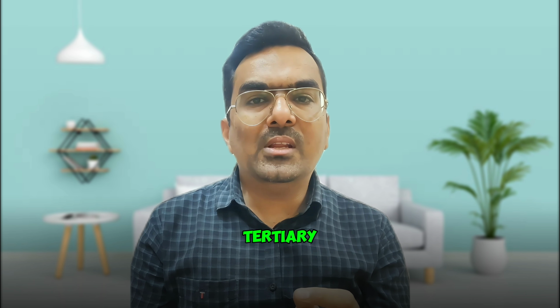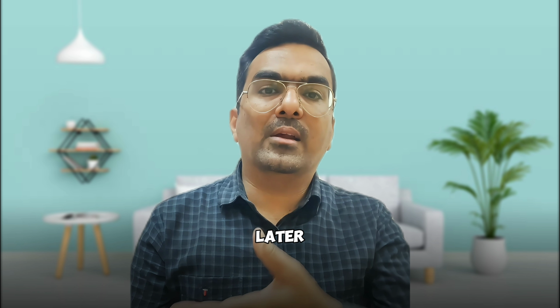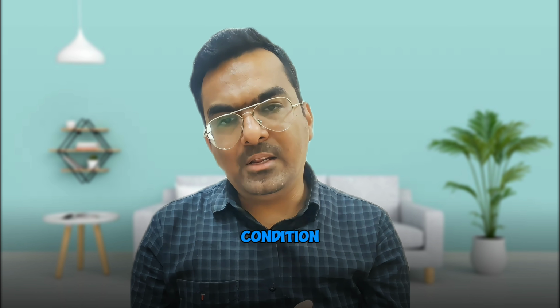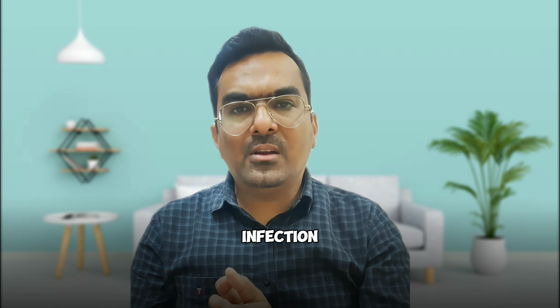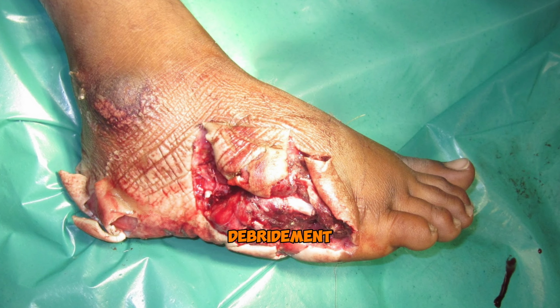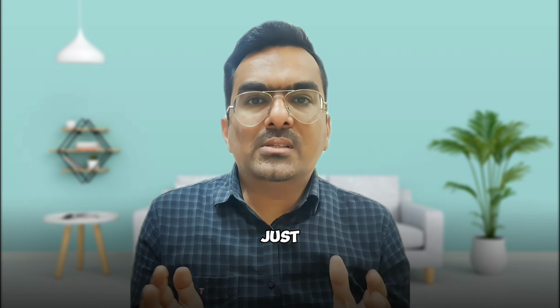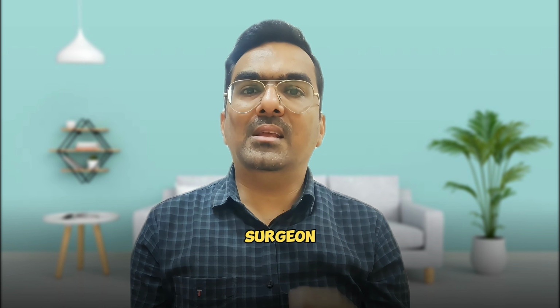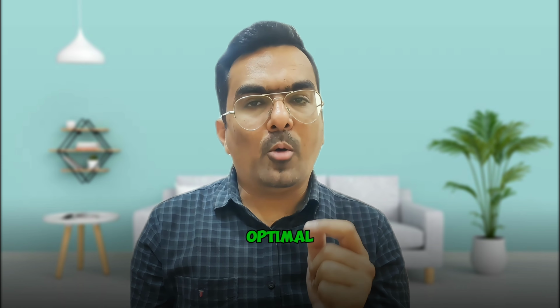Third one is tertiary healing, initially open wounds, later closed surgically under favorable conditions. It balances infection control and scar quality. For example, contaminated trauma wound after debridement. These classifications are not just theoretical, they guide every surgeon in choosing the right closure method for optimal patient care.